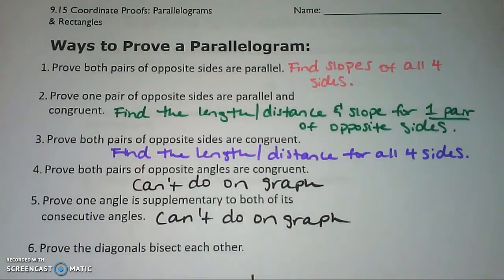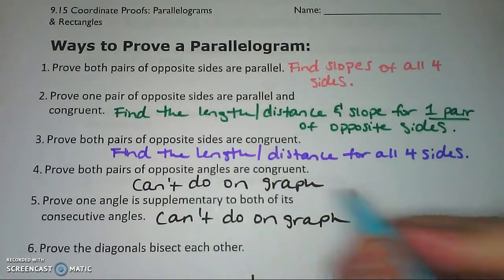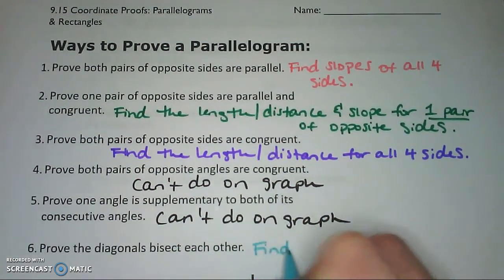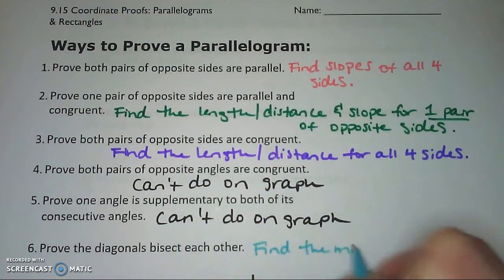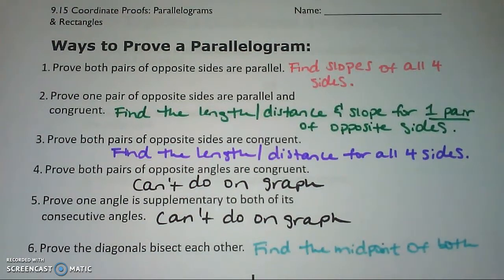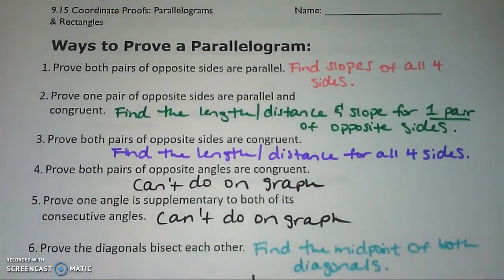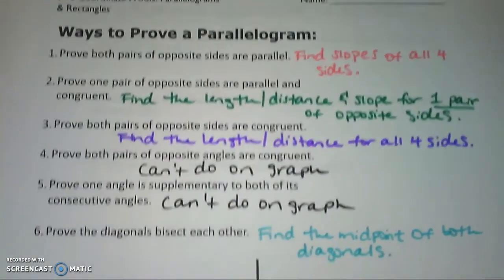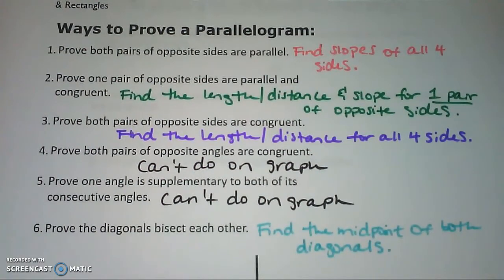And then lastly, 6 says prove the diagonals bisect each other. To do this, all you guys have to do is find the midpoint of both diagonals. If those midpoints are the same, then those diagonals bisect each other. So in a second, we're going to do the 4 examples that we can down below on our note sheet.